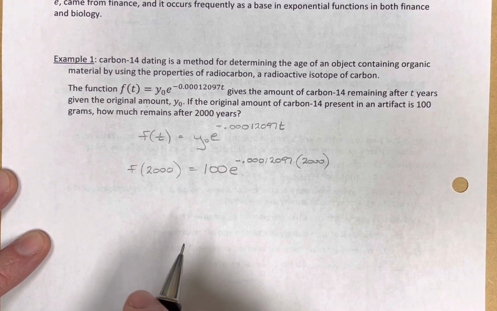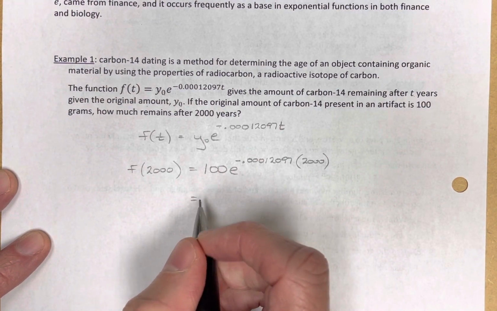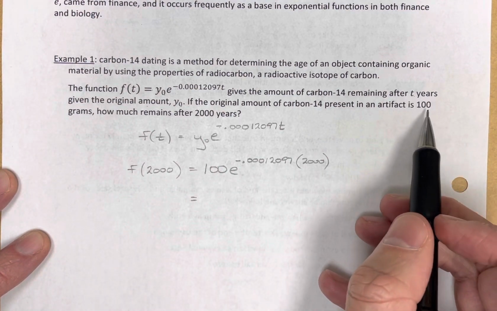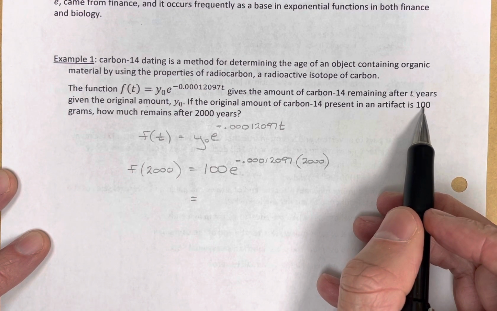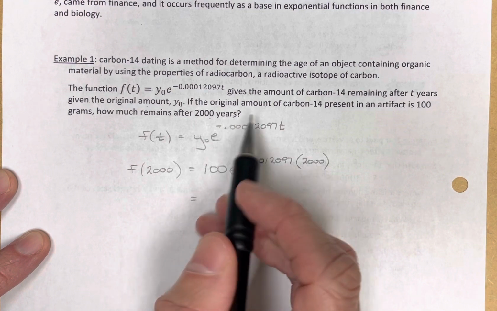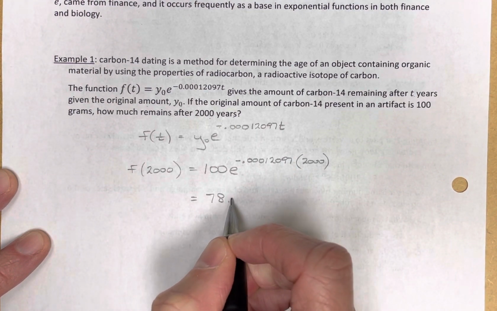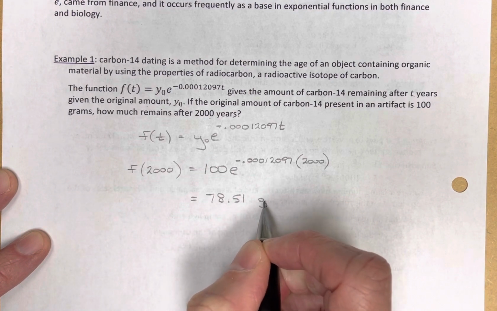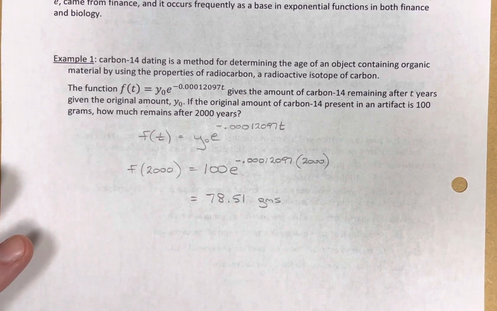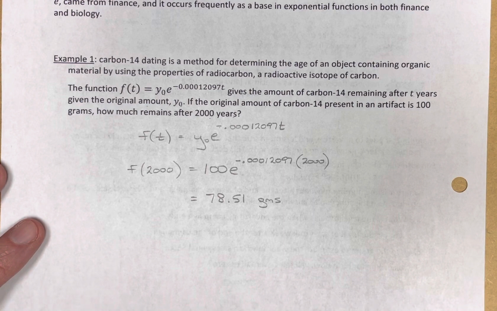And again, that can go into our calculator. The amount that remains, if the original amount was 100 grams, the amount that remains 2,000 years later, believe it or not, is 78.51 grams. There's been a decrease, but it's not a very fast decrease.